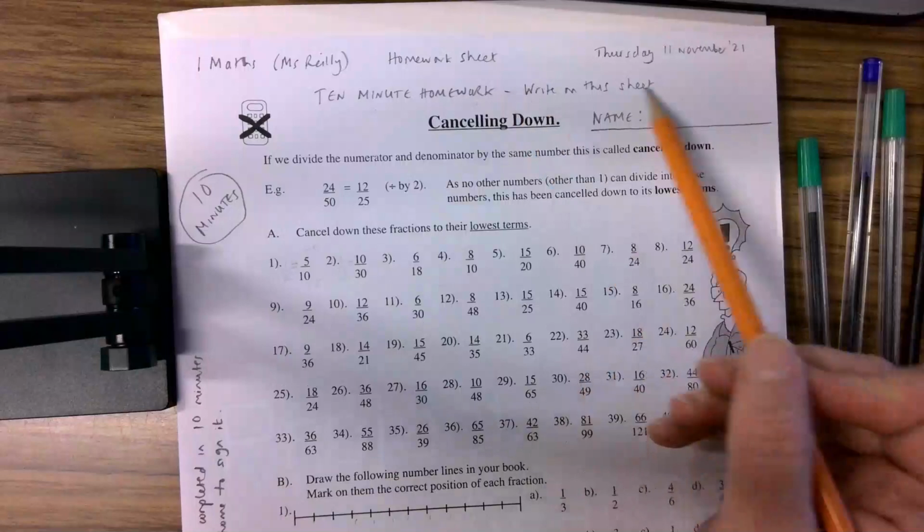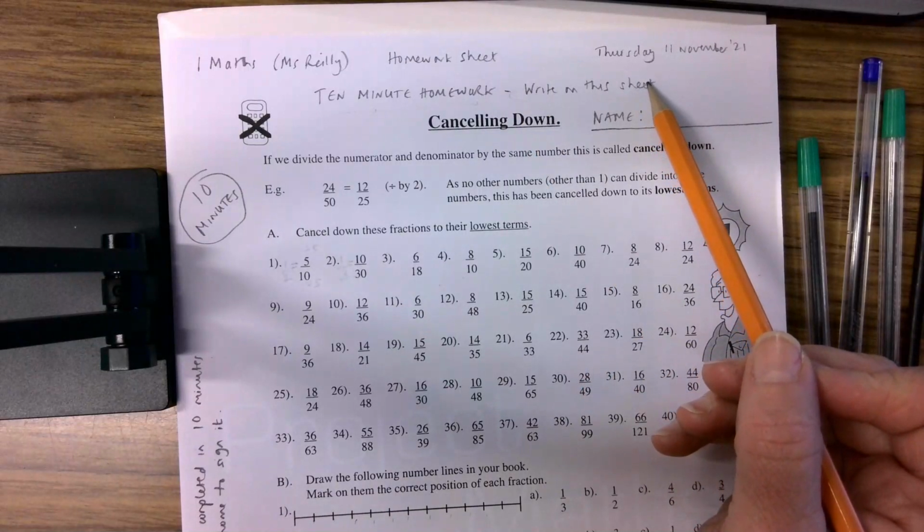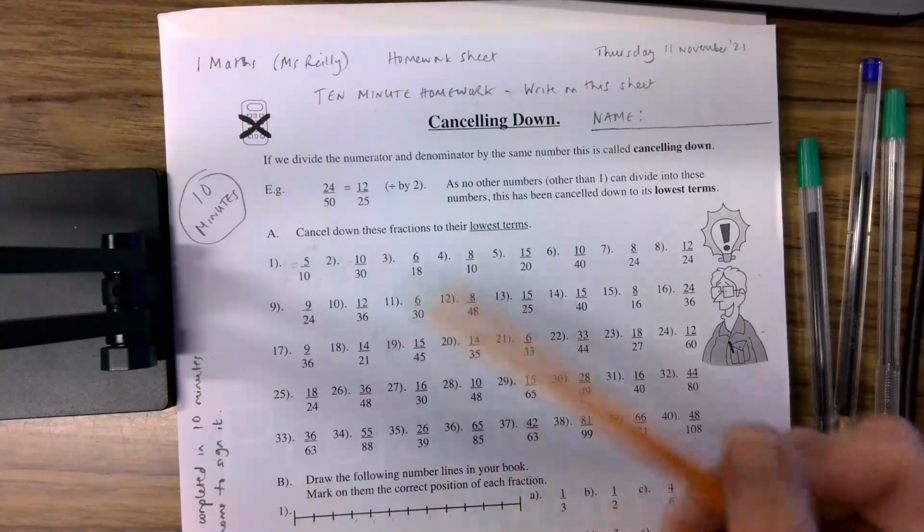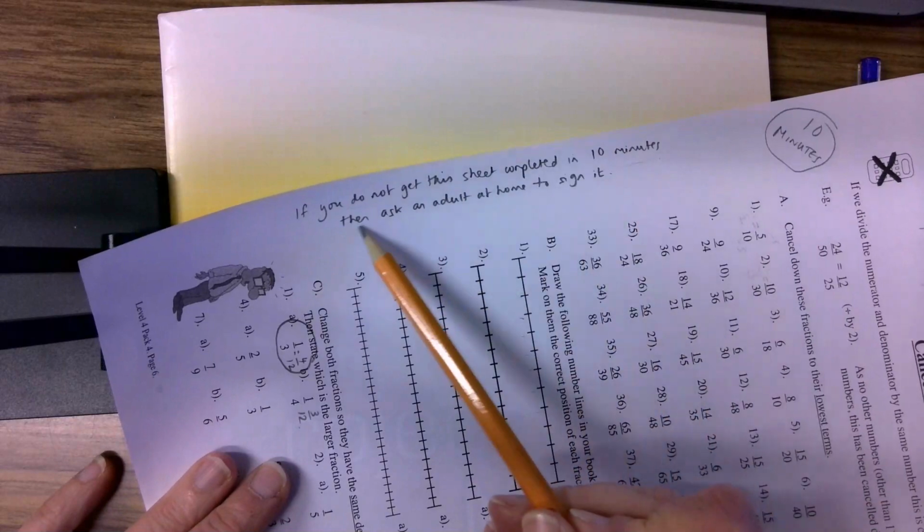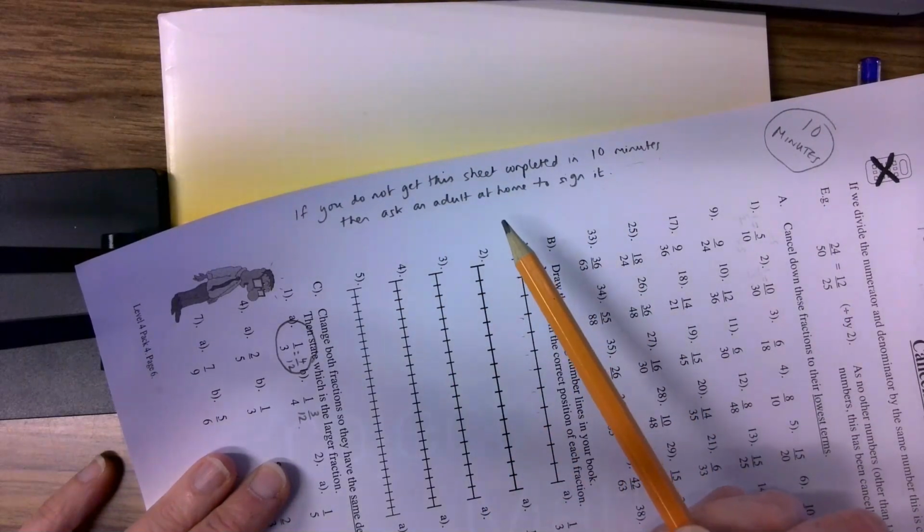You write your answers on the sheet. You can use your copy for rough work if you want, but you write your answers on the sheet, and your name goes here, obviously. And if, as this says here, you do not get the sheet completed in 10 minutes, then ask an adult at home to sign it, to say that, okay?